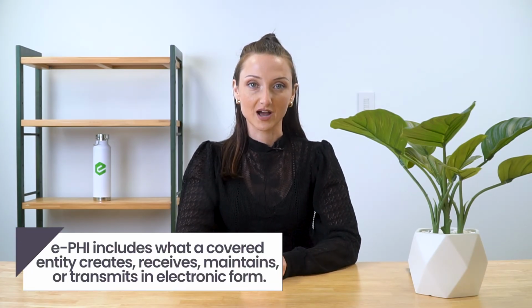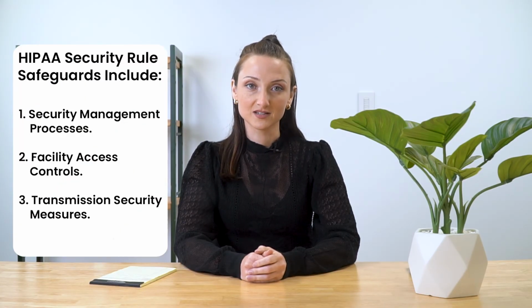ePHI includes what a covered entity creates, receives, maintains, or transmits in electronic form, mediums such as emails, texts, and so on. All this information falls under the Security Rule. Security measures implemented through administrative, physical, and technical safeguards help to ensure the integrity and confidentiality of ePHI. Some examples of these safeguards include security management processes, facility access controls, and transmission security measures.